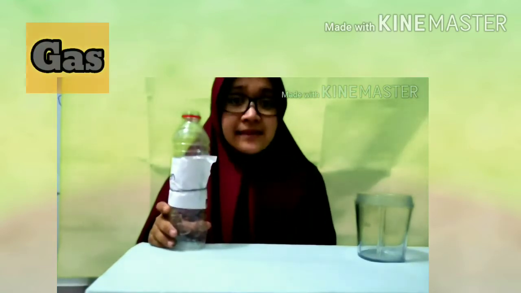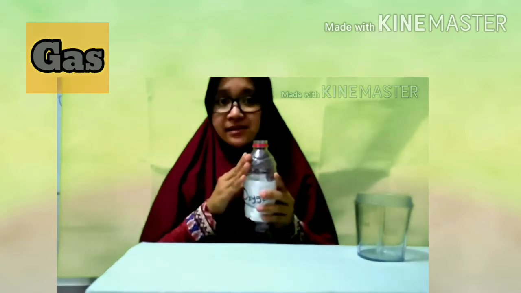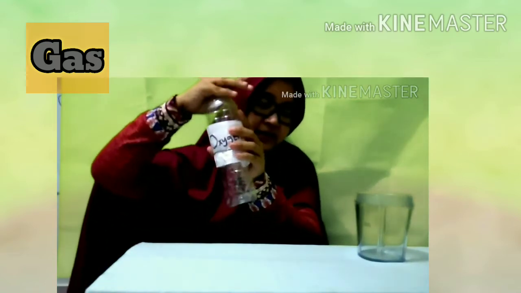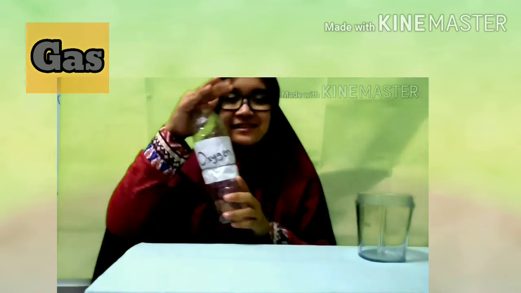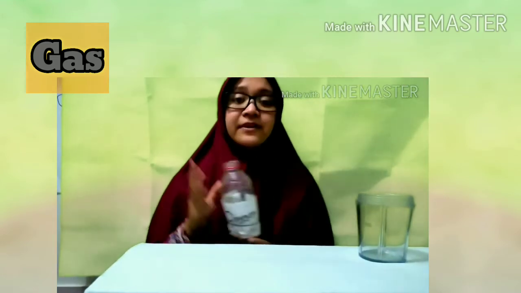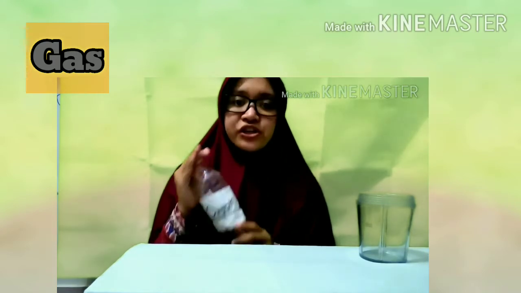Now, let's take a look at gas matter. As you can see, inside this bottle, there is oxygen. Let's move to the characteristics of gas. Gases have neither a fixed volume nor a fixed shape.